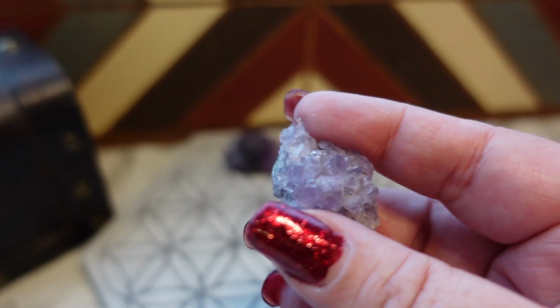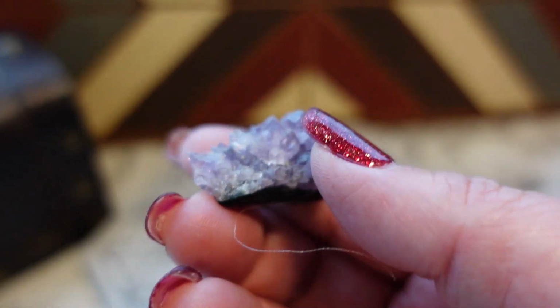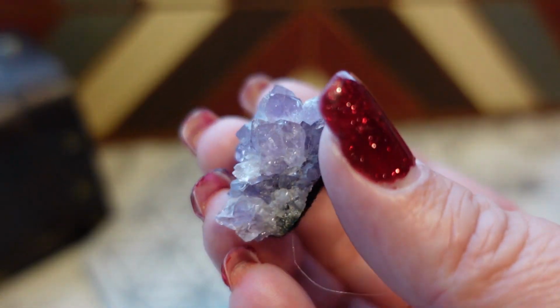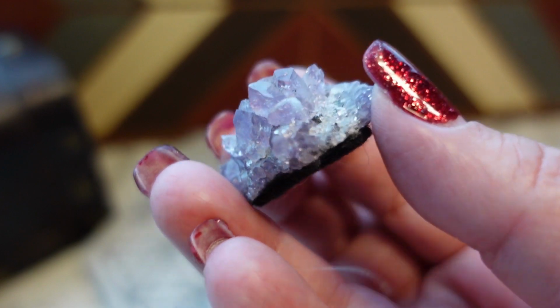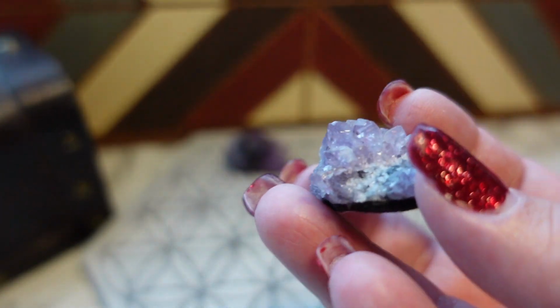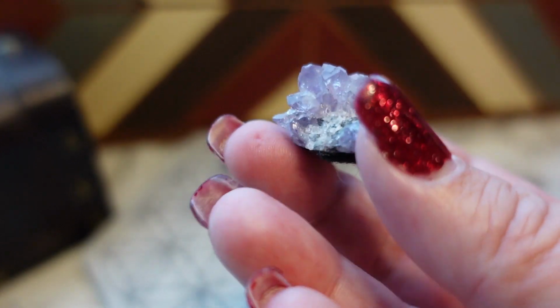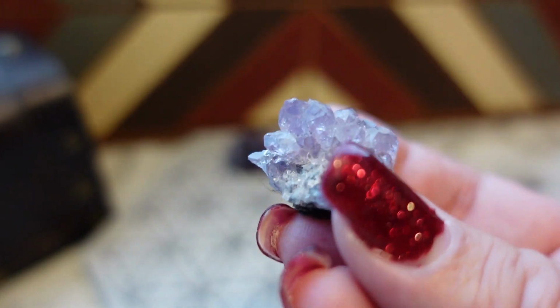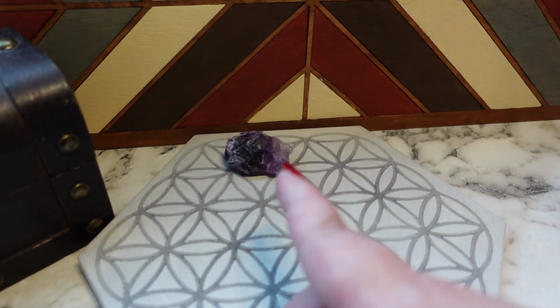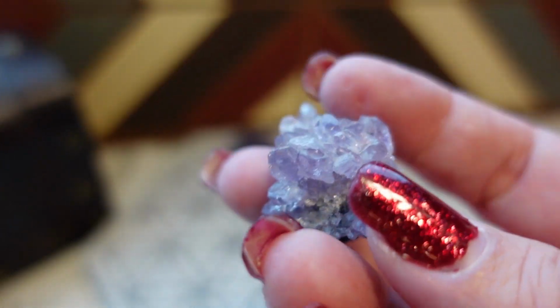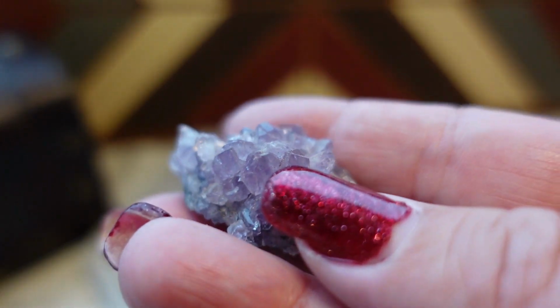There are also clusters. This is the only cluster I have that's easy to get to. My other ones are packed. But like the raw, it's not used very often in a grid, but it's similar to the raw, with that sporadic raw energy.